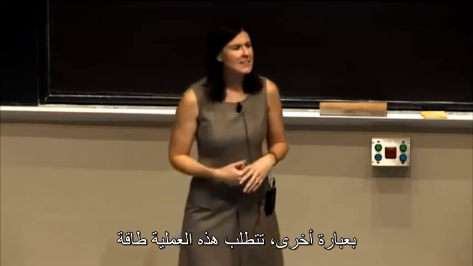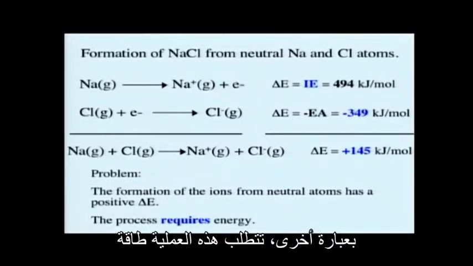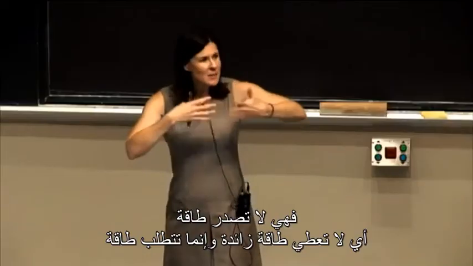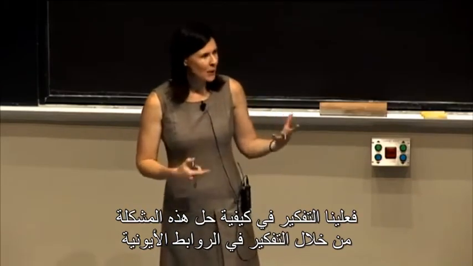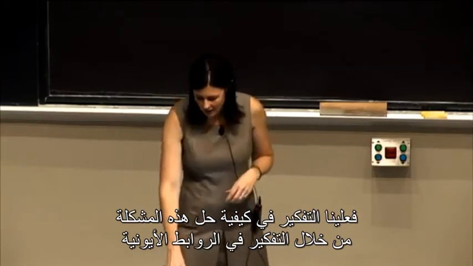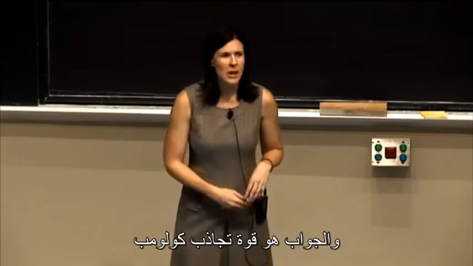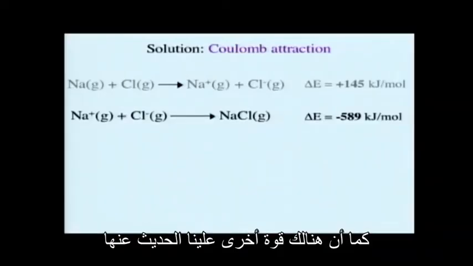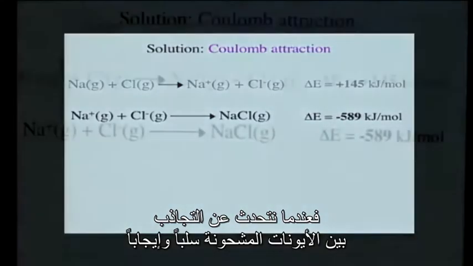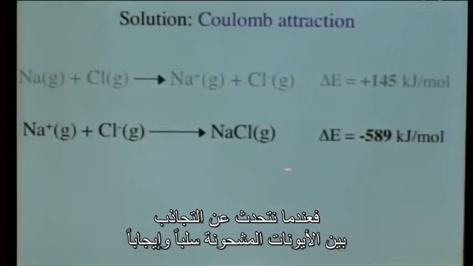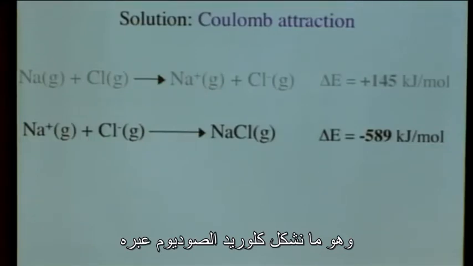So another way to say this is this process actually requires energy. It does not emit energy. It does not give off excess energy. It requires energy. So we need to think about how can we solve this problem in terms of thinking about ionic bonds. And the answer is Coulomb attraction. So there's one more force that we need to talk about, and that is when we talk about the attraction between the negatively and the positively charged ions, such that we form sodium chloride.